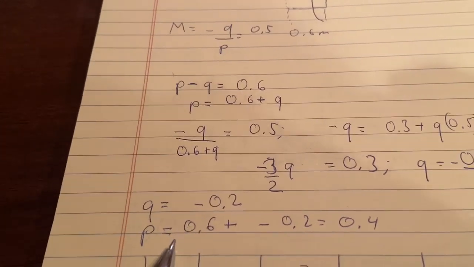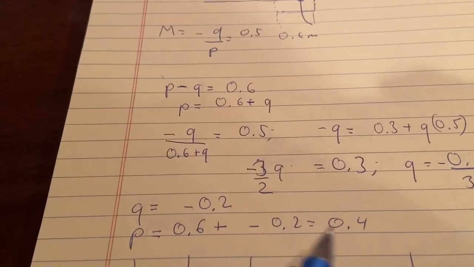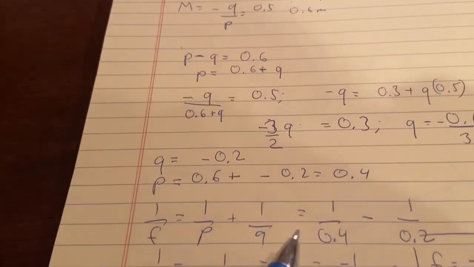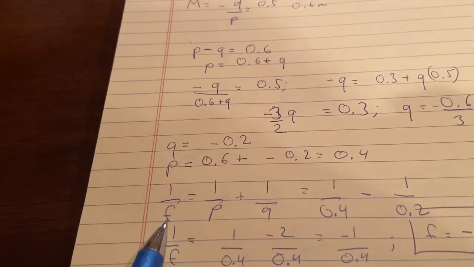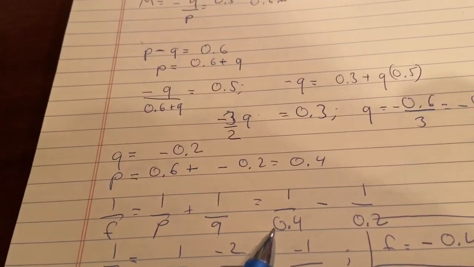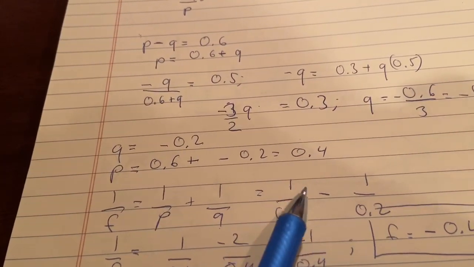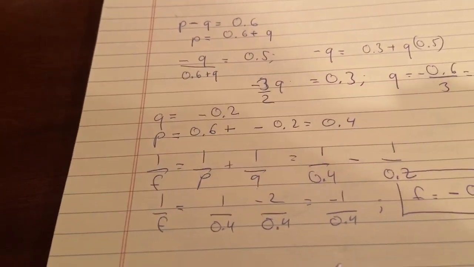So we now know P, which is 0.6 plus a negative 0.2, or 0.4, and we know Q, obviously, is minus 0.2. So we can use the focal equation, 1 over F equals 1 over P plus 1 over Q. So that's 1 over 0.4, and it's 1 over a negative 0.2, and that becomes 1 over 0.4 minus 1 over 0.2.